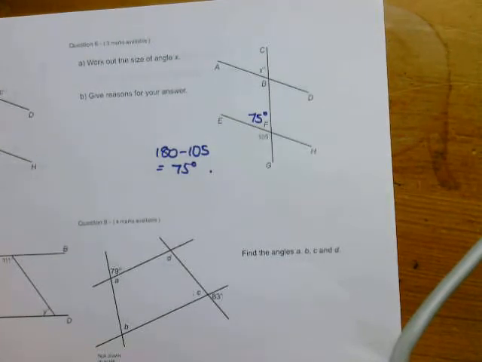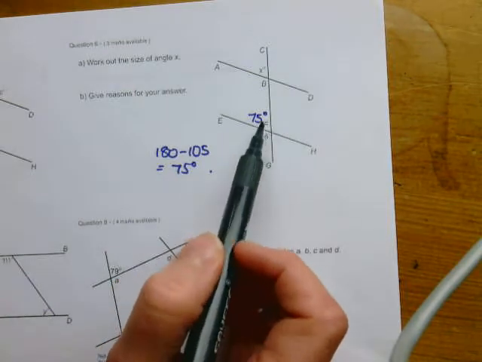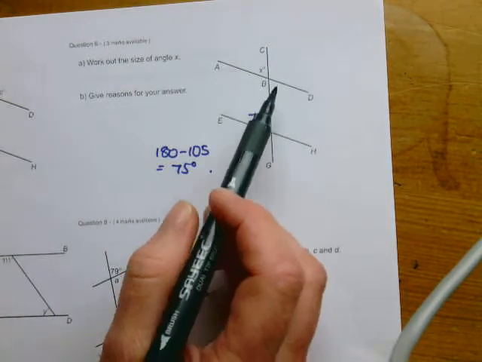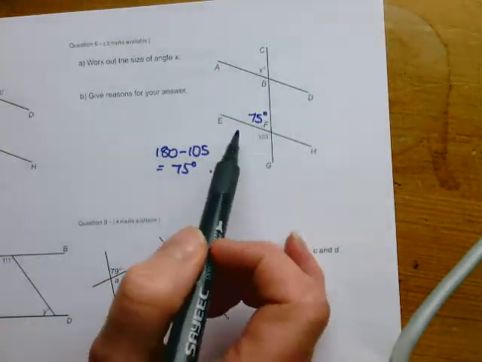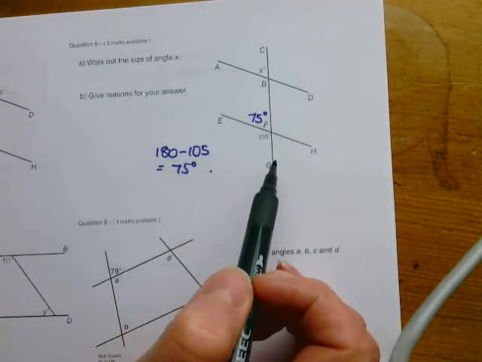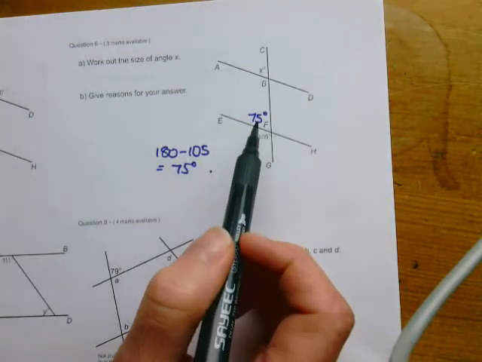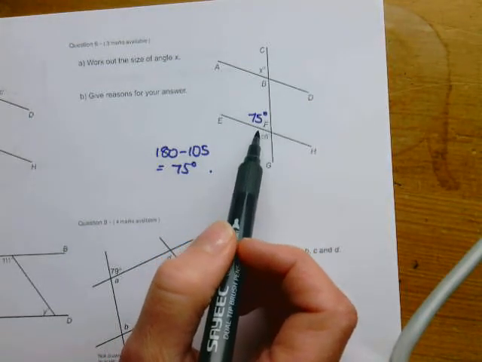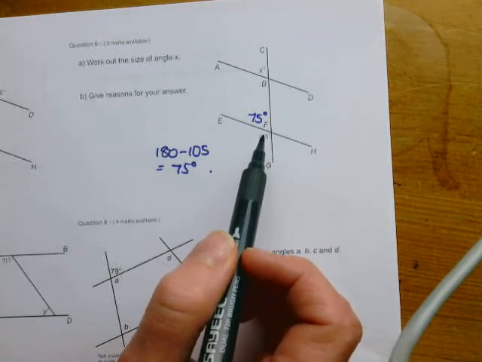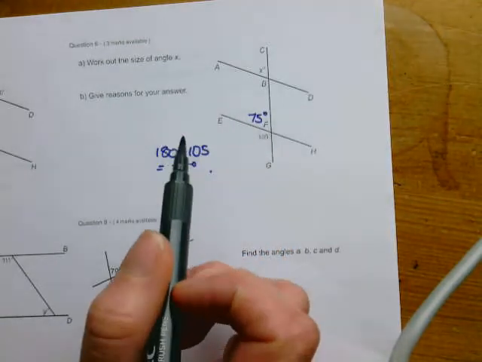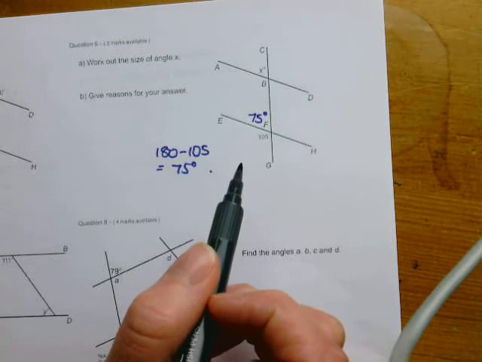Okay, I can then see that F and X are in the corresponding position on a line crossing parallel lines. That line crossing is called a transversal. And therefore X is also 75 because corresponding angles are equal. So your full answer would be X is 75 because corresponding angles are equal.